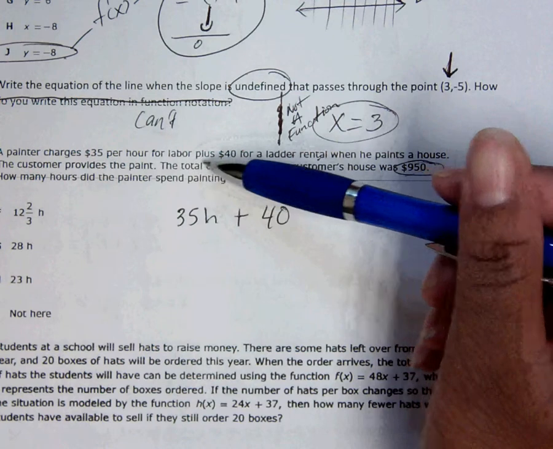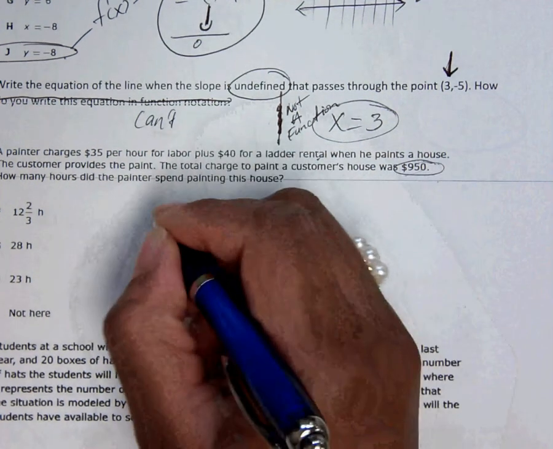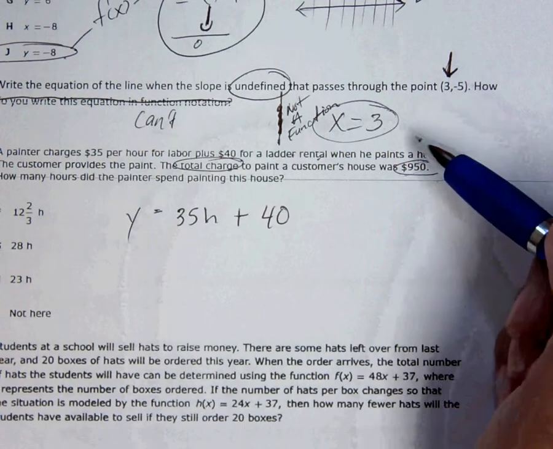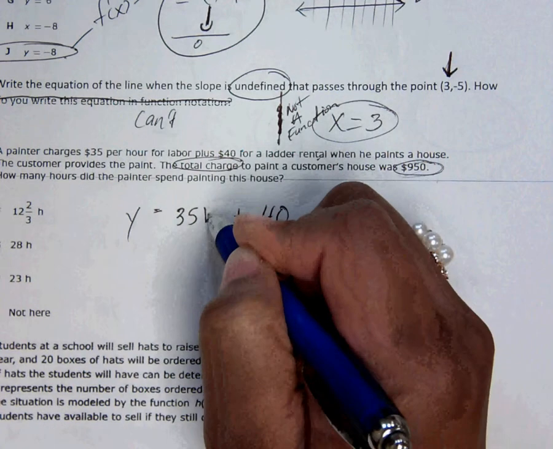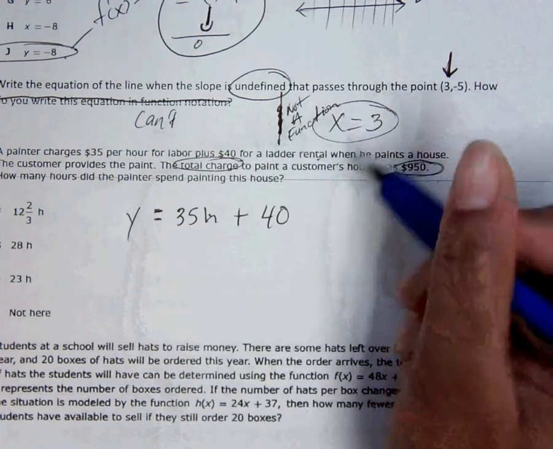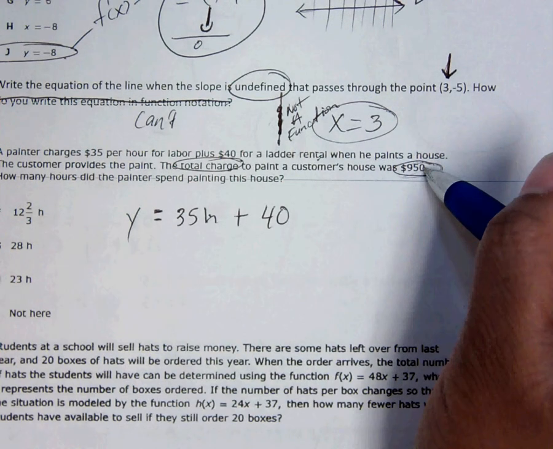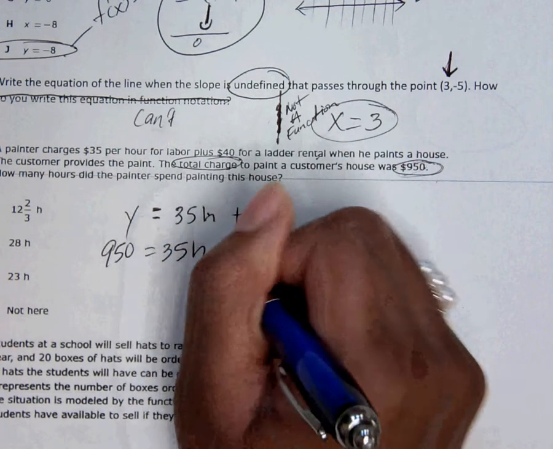Okay. The total charge to paint a customer's house is $950. The total charge to paint a customer's house. So my question to you is, does $950 go here in the H spot or in the Y spot? Well, hopefully you said the Y spot because the Y equals the total. So this is $950 equals 35H plus 40.